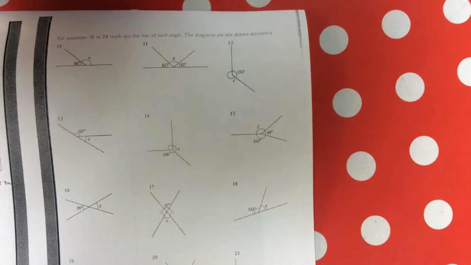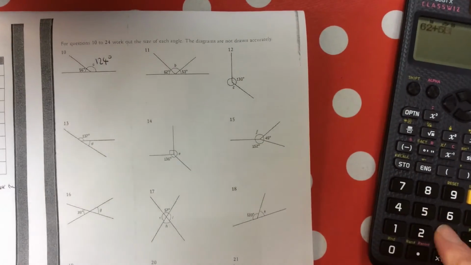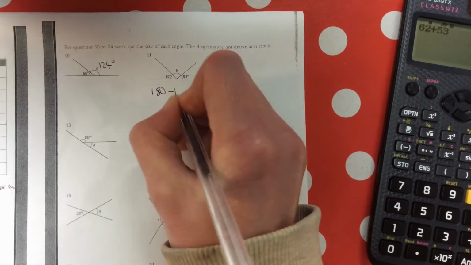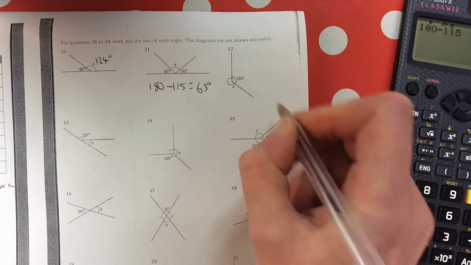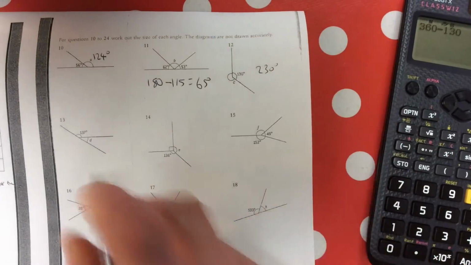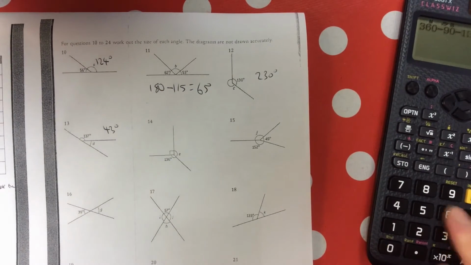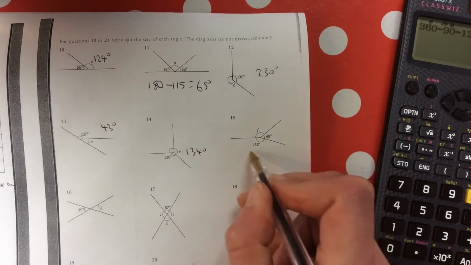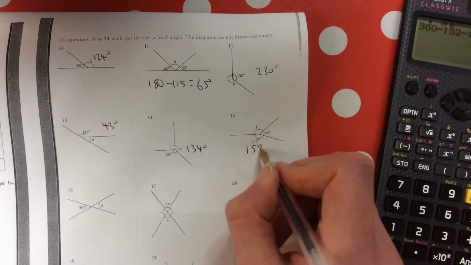Question 10. Adds up to 180, so 180 minus 56 gives you 124. These are simple enough. Add those two up, 62 add 53, and take it away from 180. So 180 minus 115 gives you 65 degrees. 360 minus 130 gives you 230 degrees. 180 minus 137 gives you 43 degrees. 360 minus 90 minus 136 gives you 134 degrees. 360 minus 152 minus 49 gives you 159 degrees.